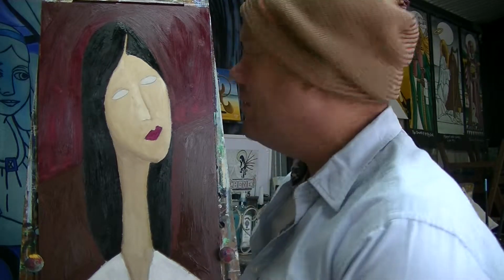Okay, I'm just going to put some features in now, but one thing that really strikes me about Modigliani is the way he does his eyes. Sometimes he puts a little bit of detail in the eyes, but quite often he just leaves the eyes almost filled in, or quite black or quite bland, almost a little bit spooky, a bit haunting. So I'm going to stick with that theme and keep the eyes in the style of Modigliani.